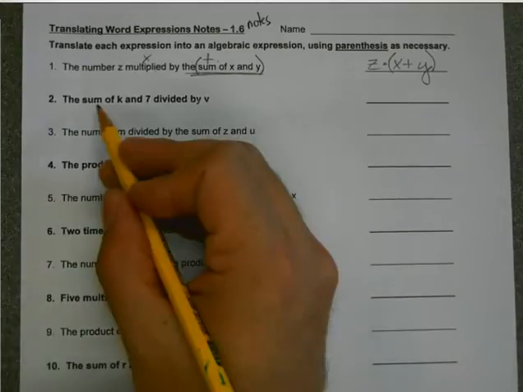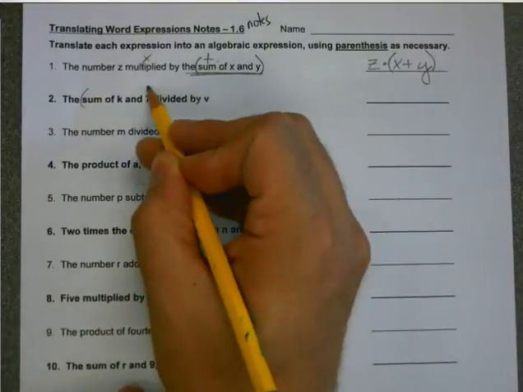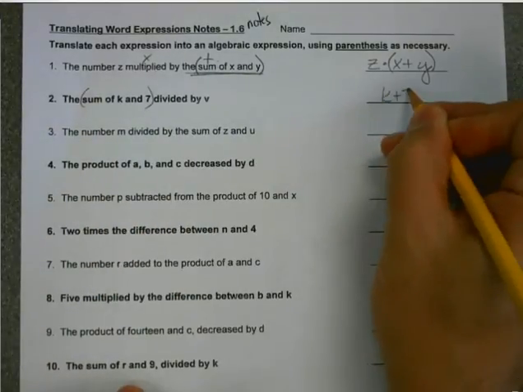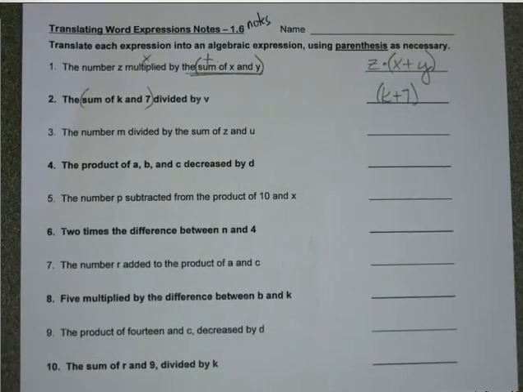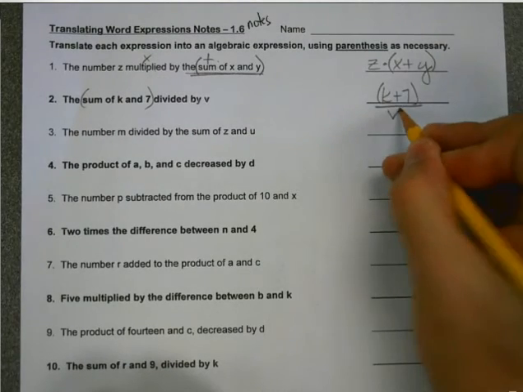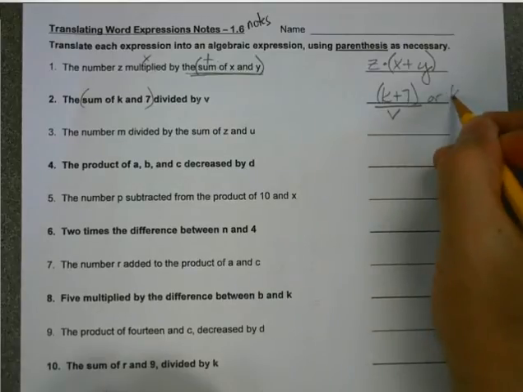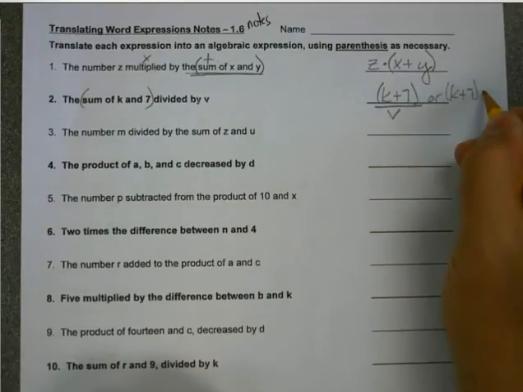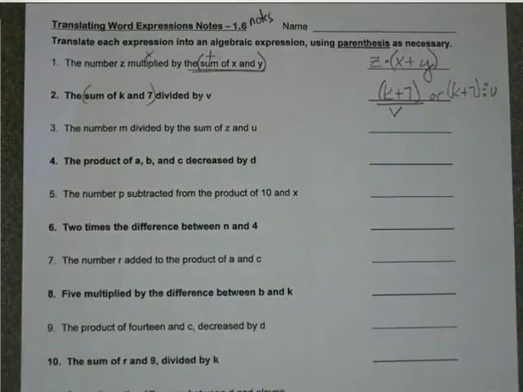Tricky, tricky. But again, sum and difference are the two places we're really going to have to watch out for that. Okay, the sum, well, here's sum again. The sum of k and 7, parentheses, divided by v. Now I can make it a fraction, or I could use divide. But either way, I need to make sure that I'm putting my sum into parentheses. Okay?